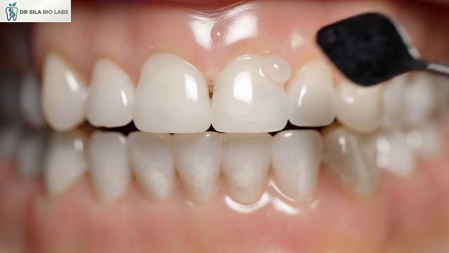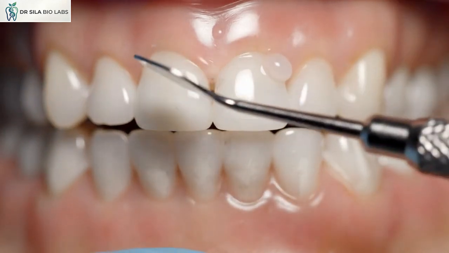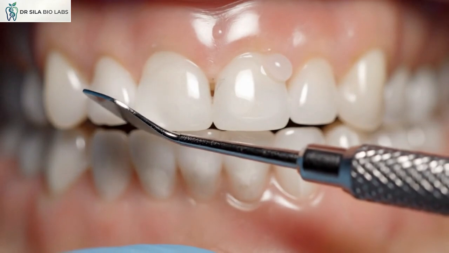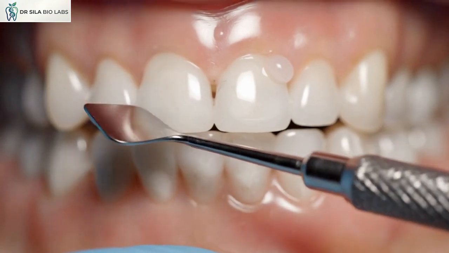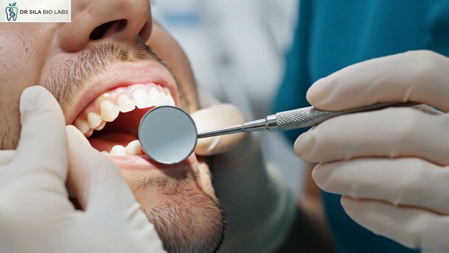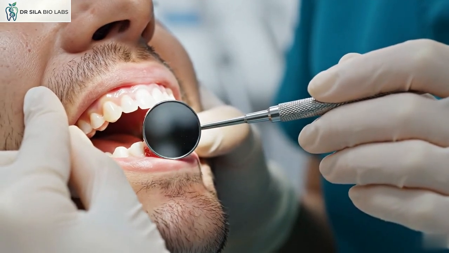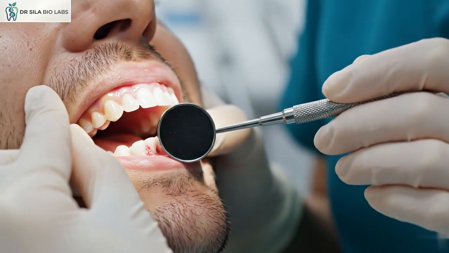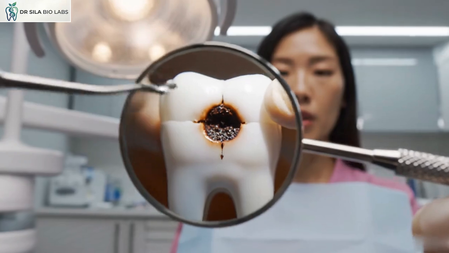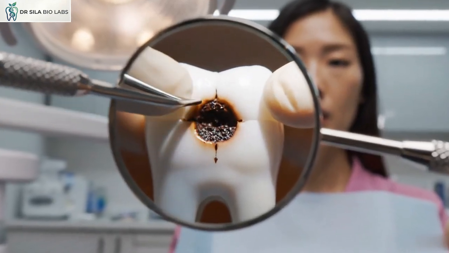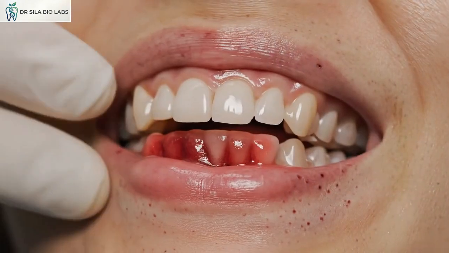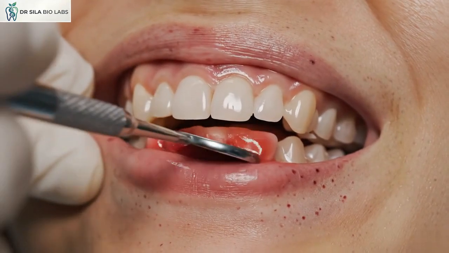Okay, we're looking at the lower first molar now. I'm just using the explorer to check the grooves for any decay. Signs such as deep decay, gum swelling, or drainage may provide important clues about the underlying problem. All right, the mirror shows a deep cavity right here. And the surrounding gum tissue, as you can see, is quite inflamed.